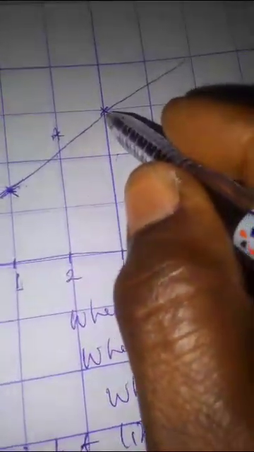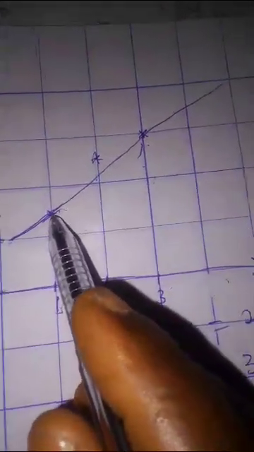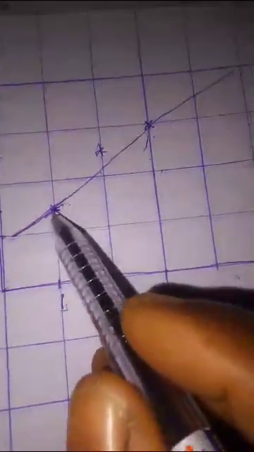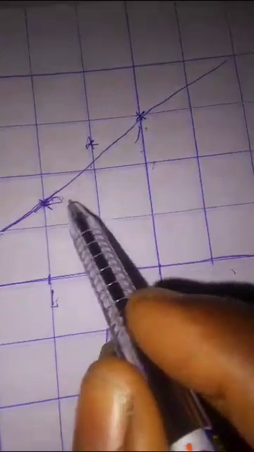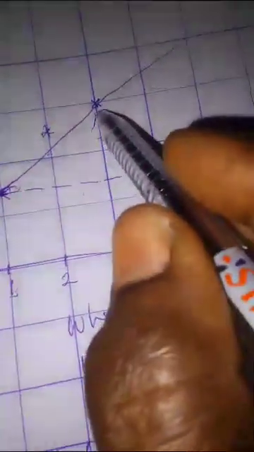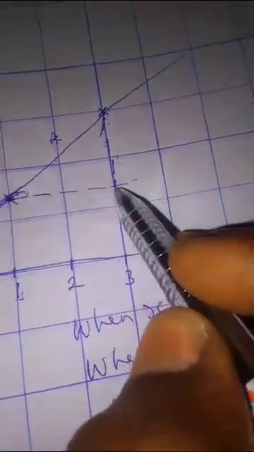Then if we now say gradient of a line, I can pick any point for my gradient. I can pick this point as my first point, and I can also pick this point as my second point. So if I bring this, I'll say my gradient will be like this. So this is my gradient.